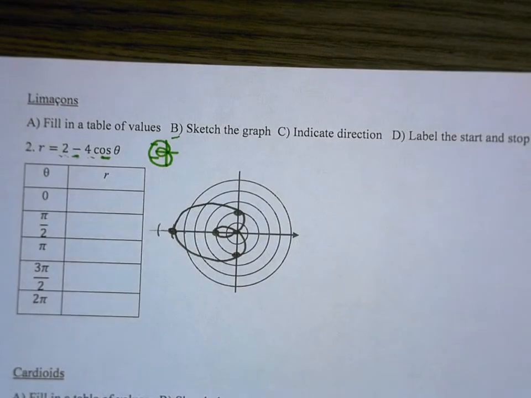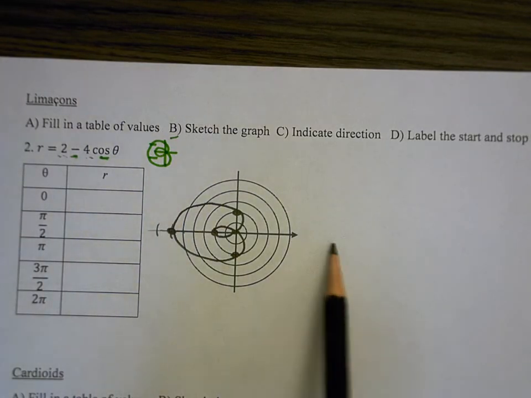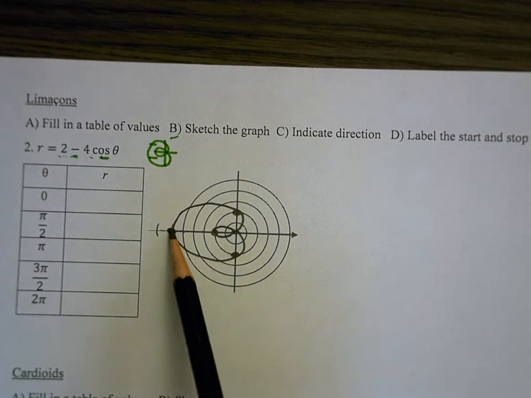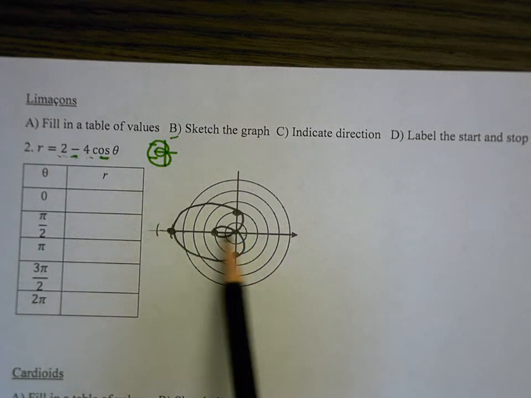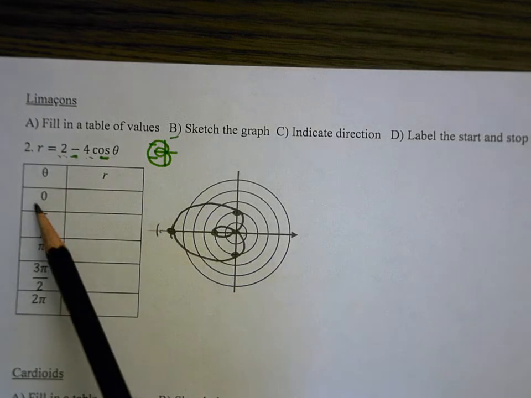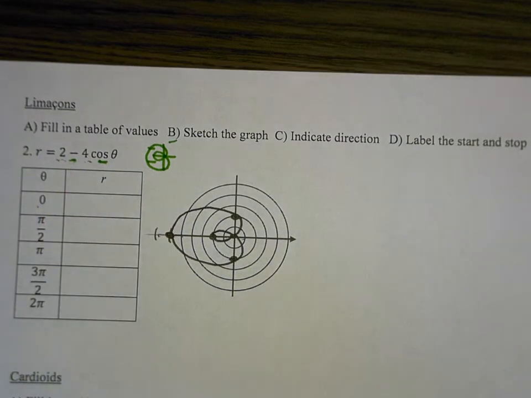Okay. All right. So now to do direction, start and stop, I would have to at least substitute in 0, because I need to know where that first point was located. Because if I look at 0, I've got 1, 2, 3 dots either towards 0 or away from 0. So I don't know which of these 3 is the actual start. So I have to at least, minimum, plug in theta equals 0. Okay? All right, and that's to do parts C and D.